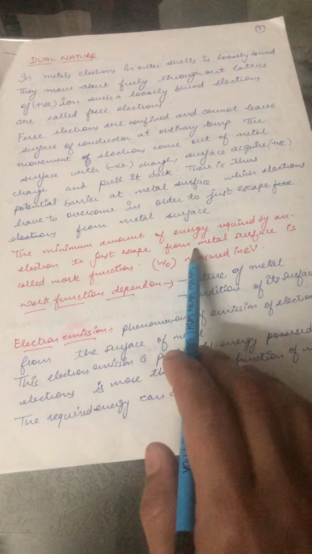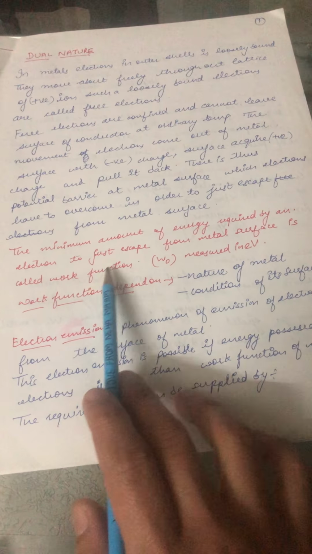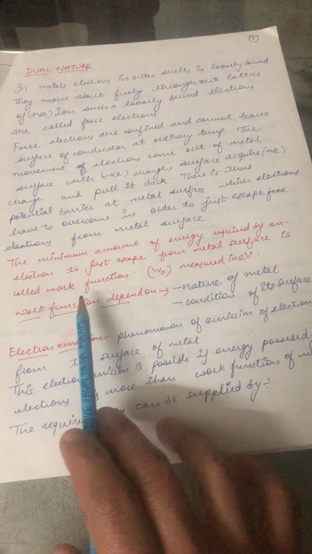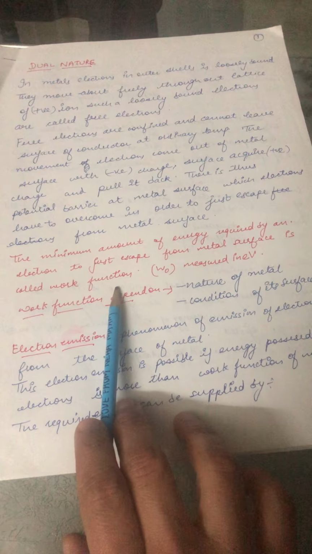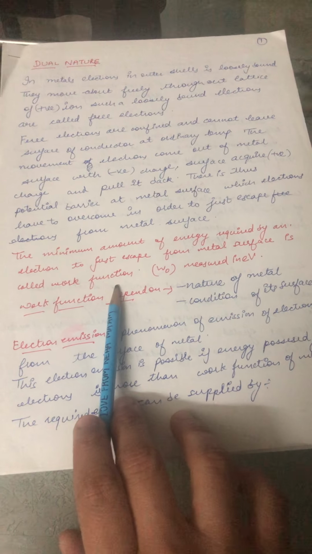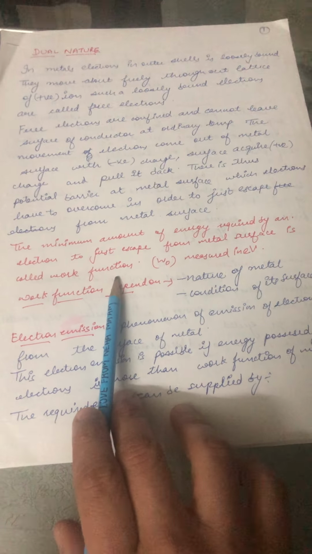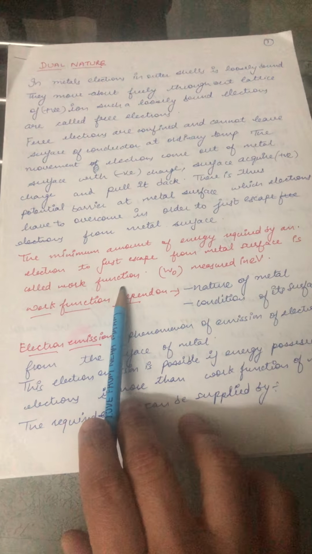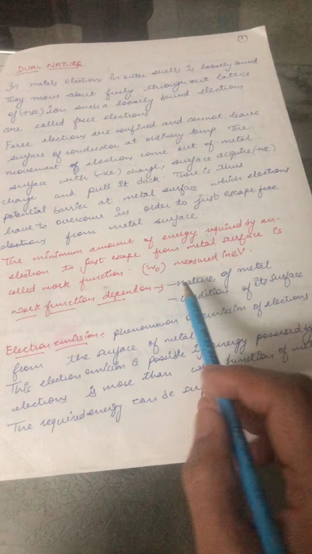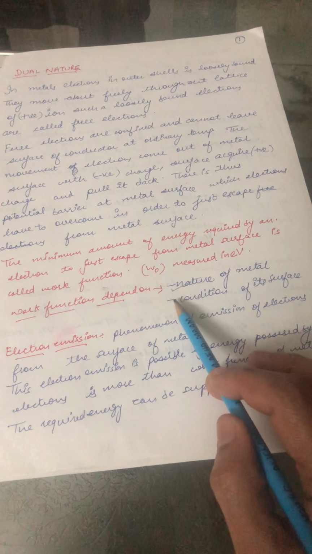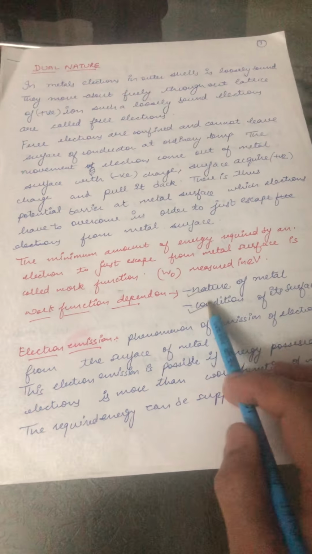The minimum amount of energy required by an electron to just escape from the metal surface is called the work function. This minimum amount of energy required by the electron to become free from that bound surface is called work function. It depends upon two factors: one is the nature of the metal, and second is the condition of its surface.